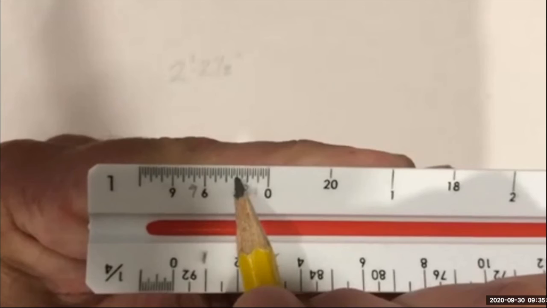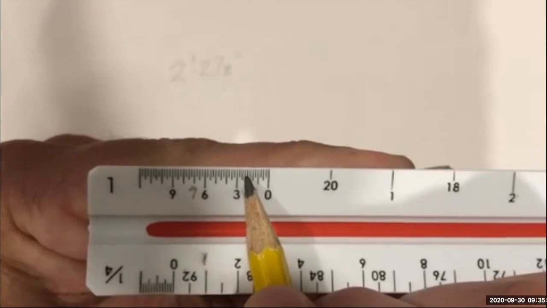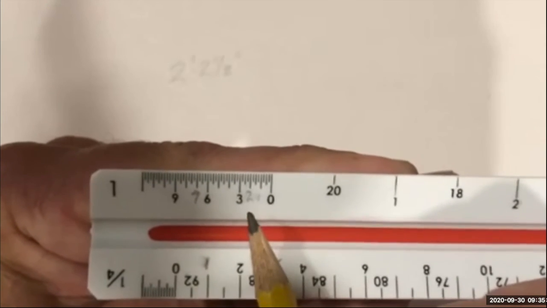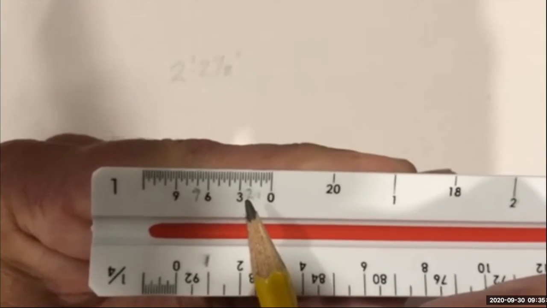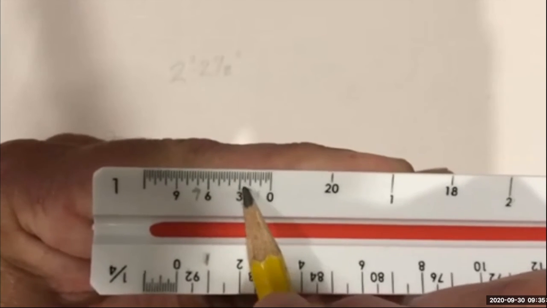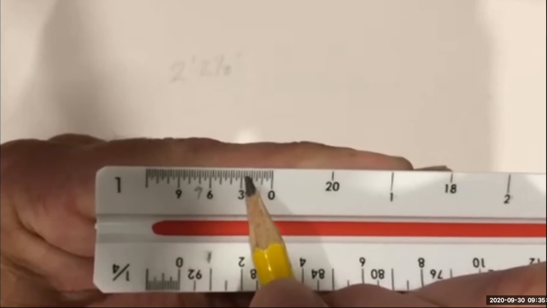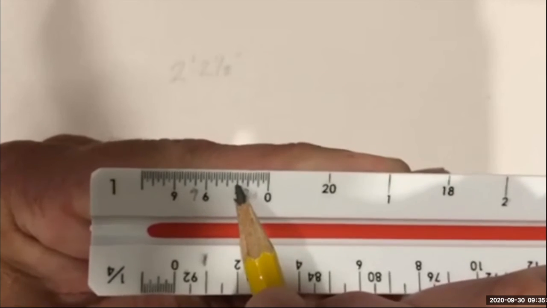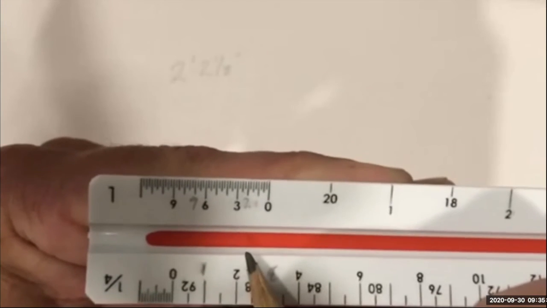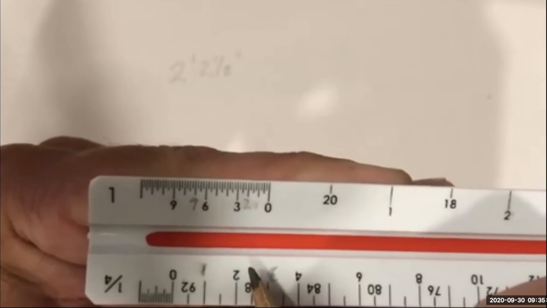I've got 1, 2, 3 of them. Those represent 1/4 inches. So the larger of the smaller ticks is my 1/2 inch. All right, so it's that little puppy right there. So the first one would be 2 1/4, and it's 2 1/2, 2 3/4, and then 3. So that's like really tiny.